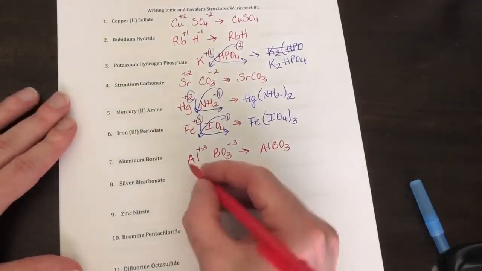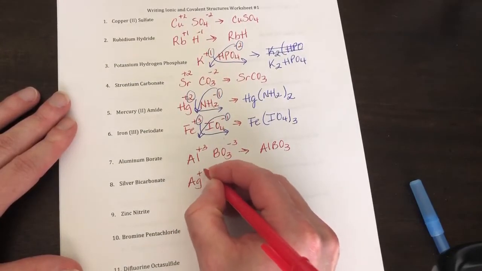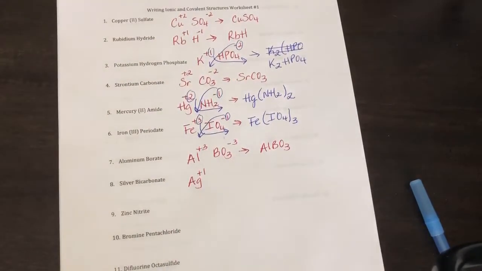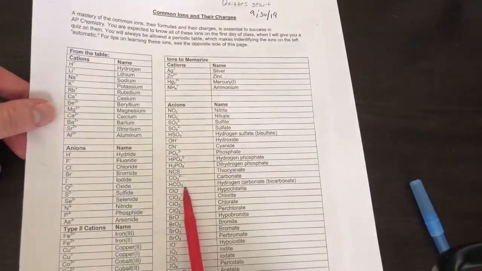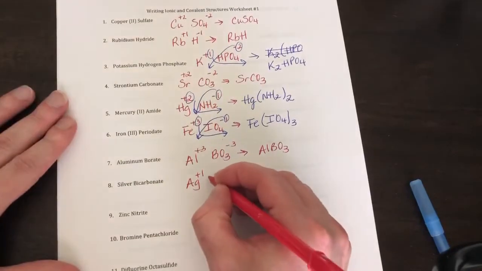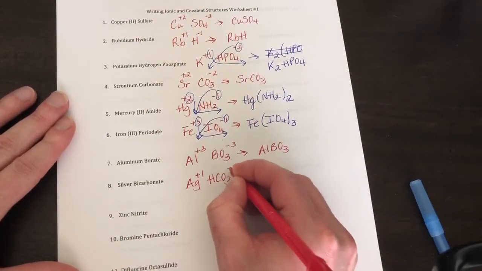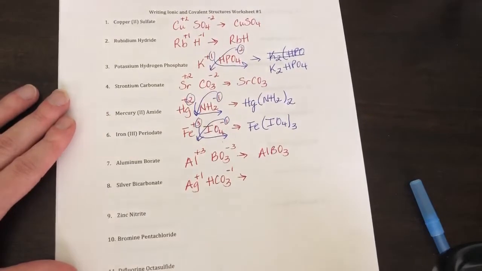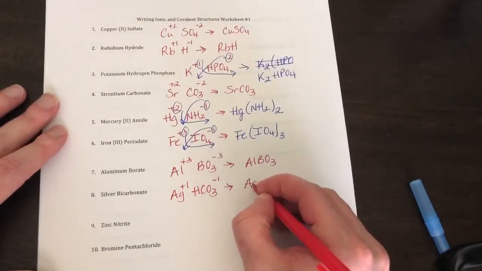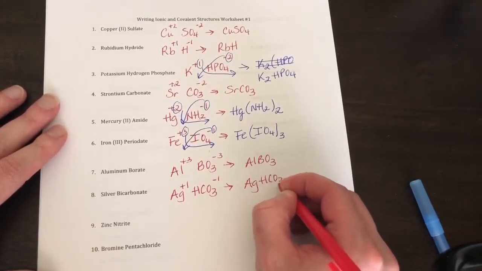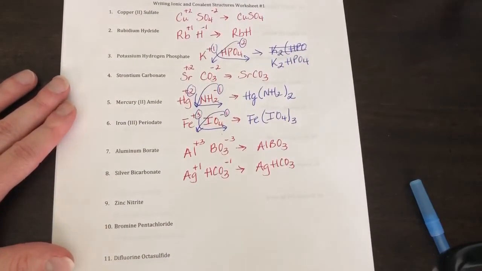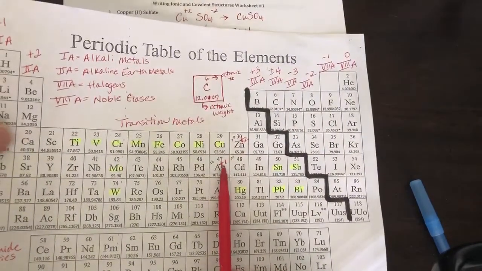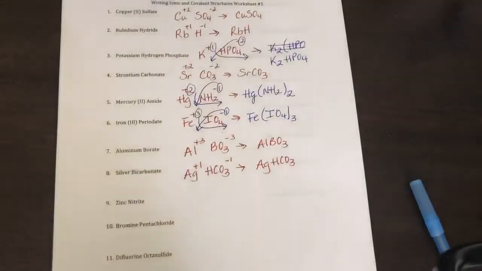Next one, silver. Symbol for silver is Ag with a +1 charge. Bicarbonate. Okay. So we go to our ion chart. Bicarbonate is HCO3 with a -1 charge. Okay, those are equal and opposite charges. So this is AgHCO3. Now, silver always has a +1 charge. It's one of the ones I told you to make sure we write in on our periodic table. It's always a +1. Zinc is always a +2. Just keep that in mind.